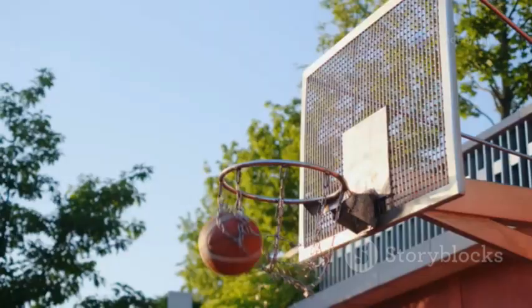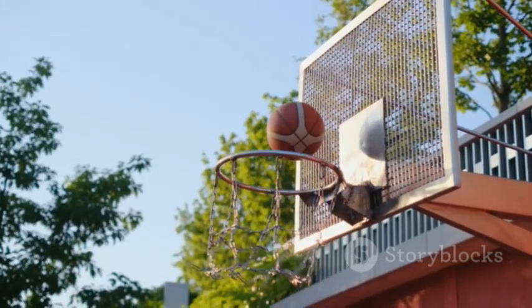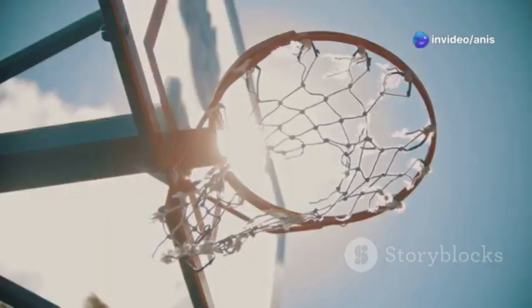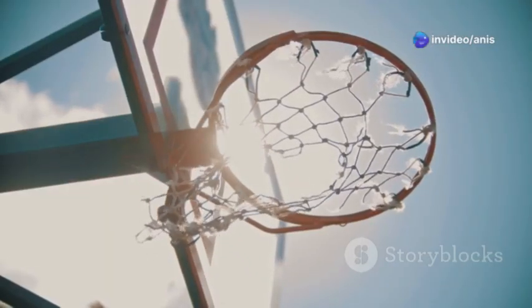Imagine this. The crowd is going wild as the star basketball player leaps into the air, ball in hand. He arcs his back and the ball leaves his fingertips, soaring in a perfect parabola towards the hoop. Swish, the buzzer sounds and the crowd erupts. That, my friends, is projectile motion in action.